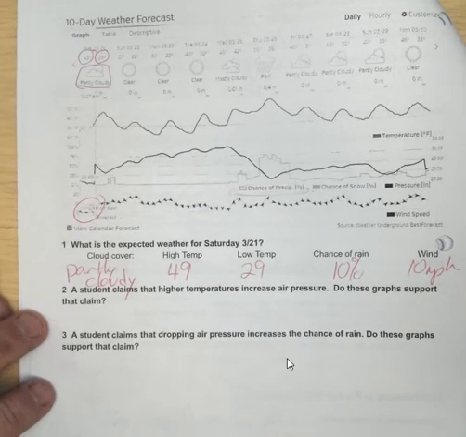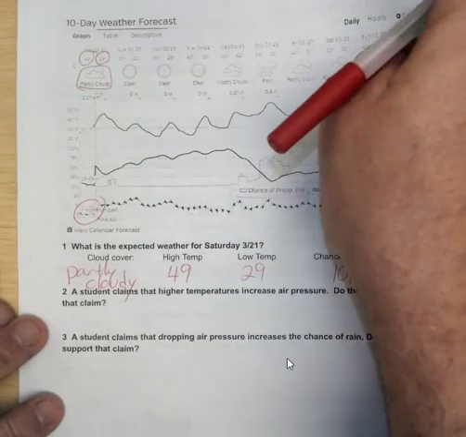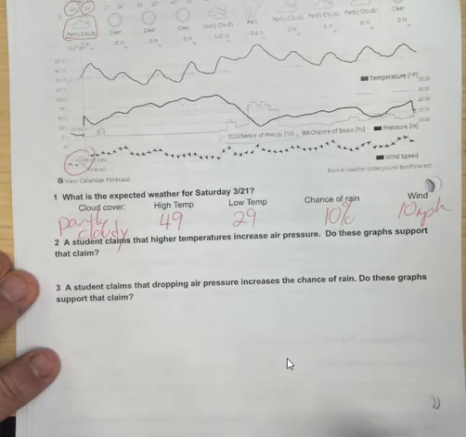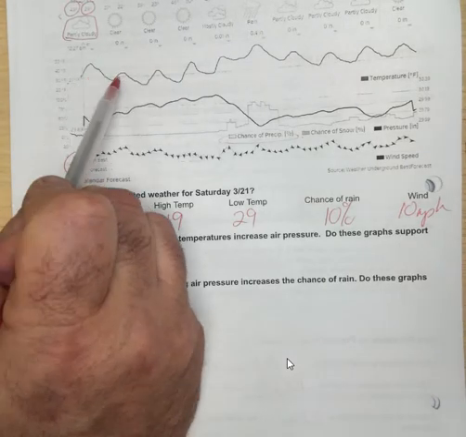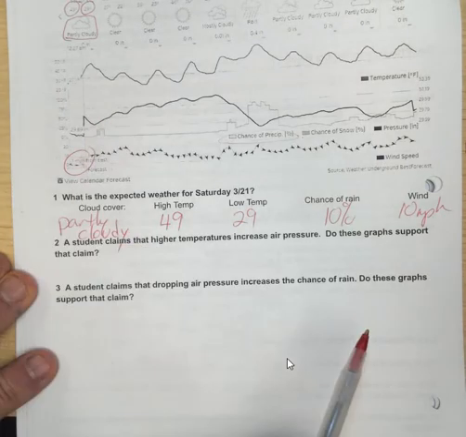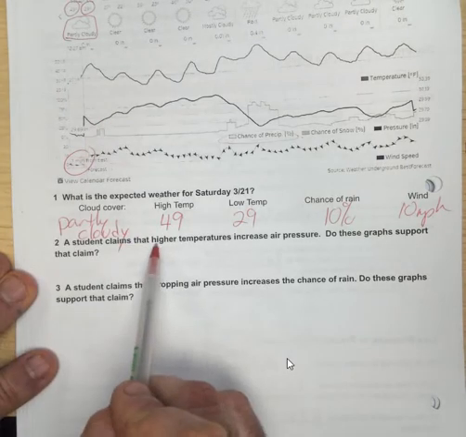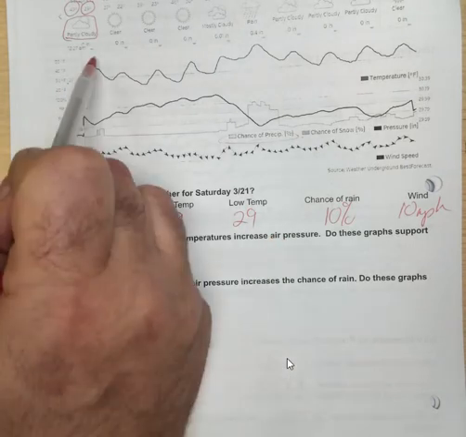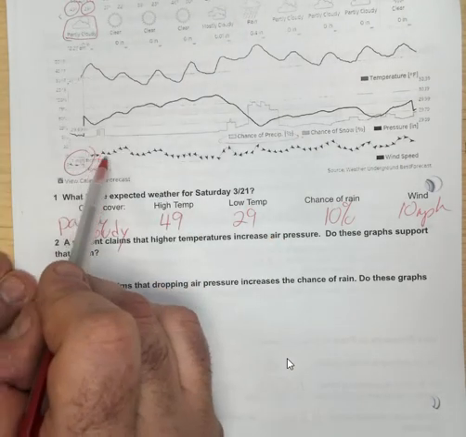A student claims that higher temperatures increase air pressure. Do these graphs support that claim? So here we have the temperature, and here we have the pressure. Does it show that higher temperatures increase air pressure? Consider these two sections and see if you agree or not.